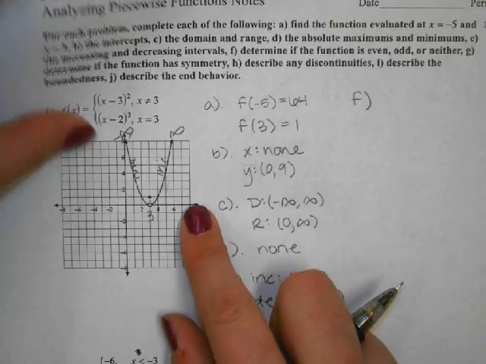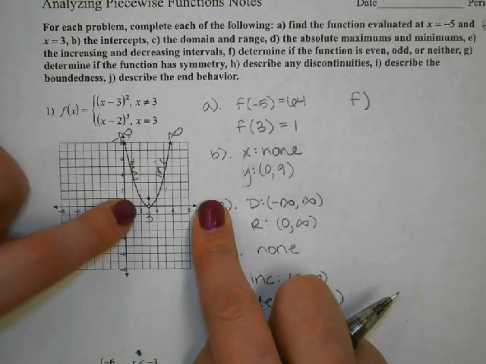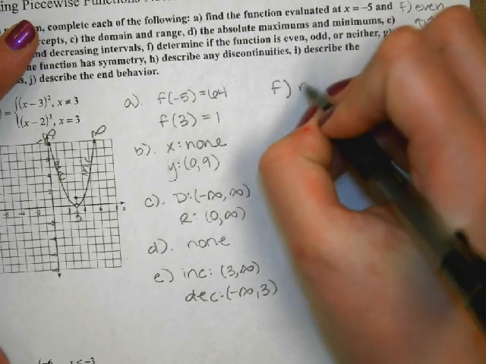I couldn't fold the paper over on the y-axis and have the same thing on each side. Symmetry to the origin means I can put my pen in the middle of the origin and spin it around and it looks the same. That's definitely not true. So for F, I'm going to say neither.